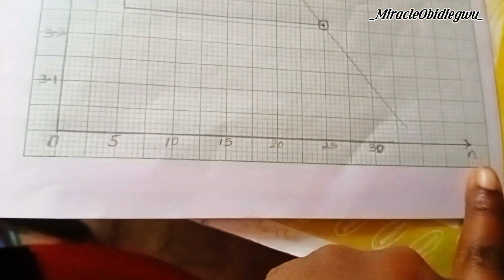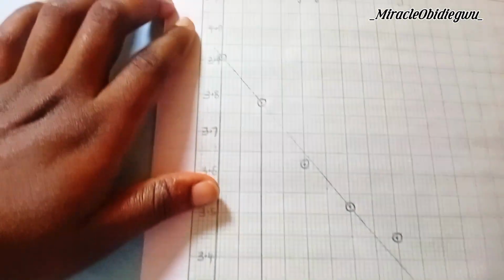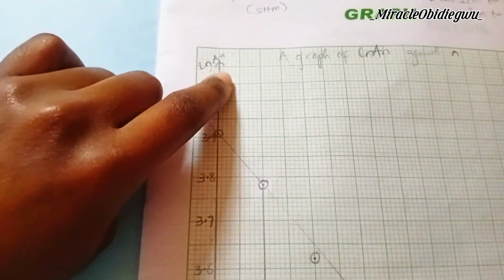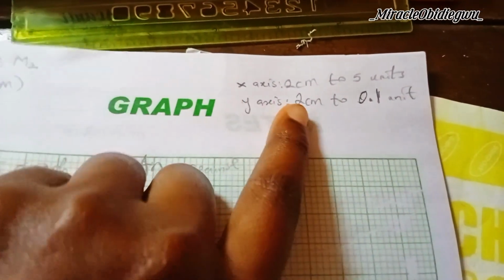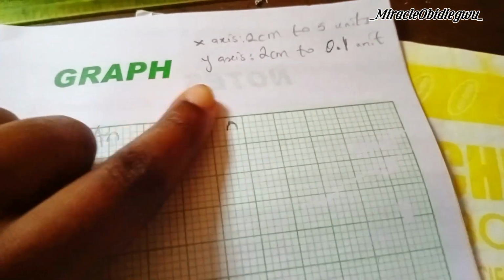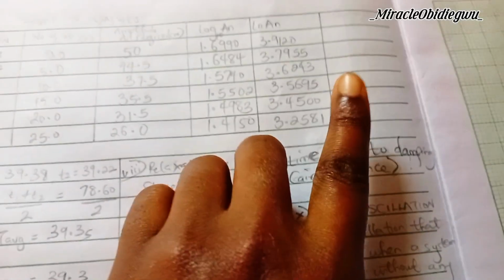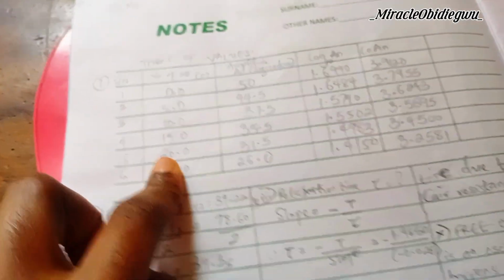n is on my x axis, that's my x units, and this is my y, that's my ln n, a graph of ln n against n. So for my x axis, it is 2 centimeters to 5 units, that's 5, 10, 15, 20, 25, 30. Then my y axis is 2 cm to 0.1 units. The reason I'm using 0.1 units is because I have 3.1, 3.2, 3.3, so that it will help in splitting. So now we're plotting a graph of this last one against this.